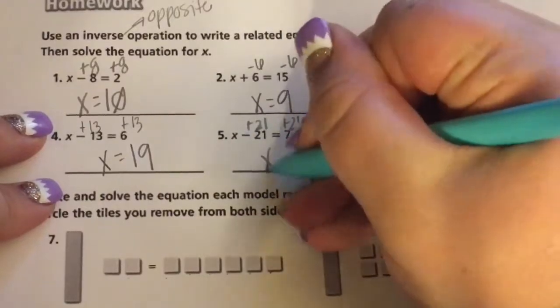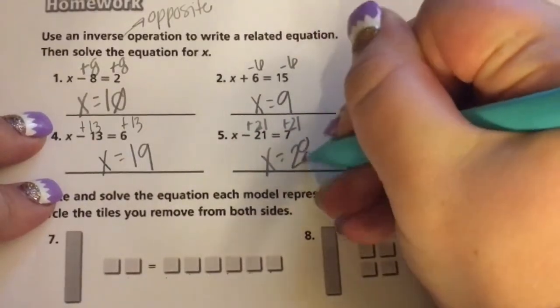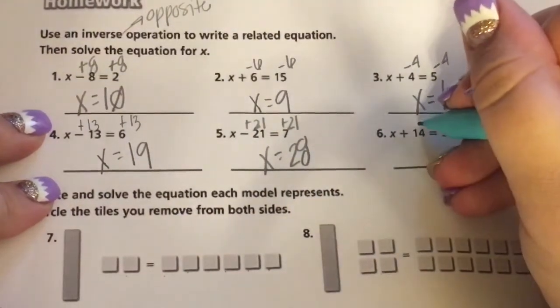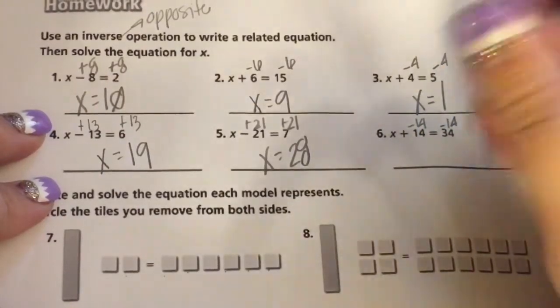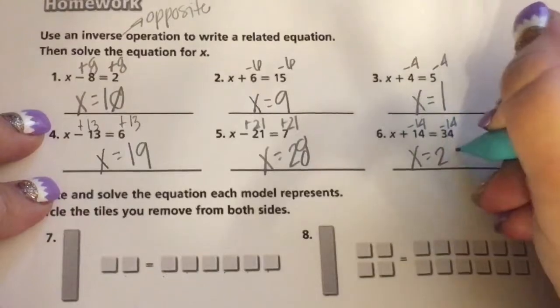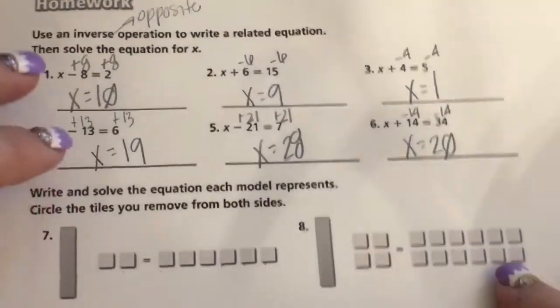I add 21 to both sides. X is equal to 28. And I subtract 14 from both sides. And I get a final answer of x is equal to 20 because 20 plus 14 equals 34.